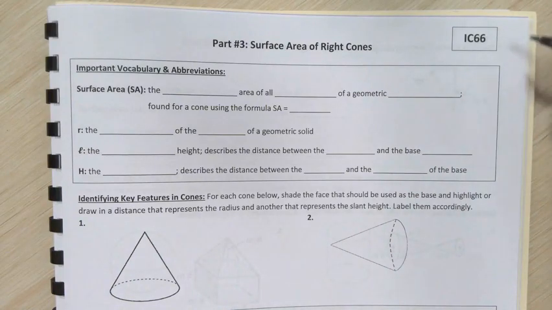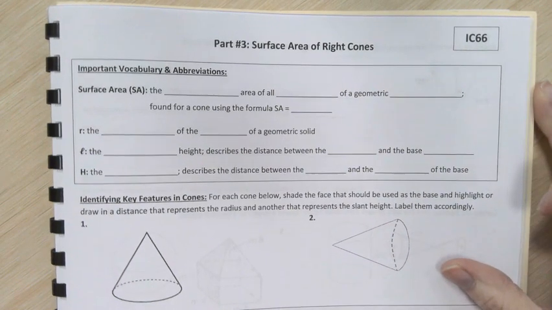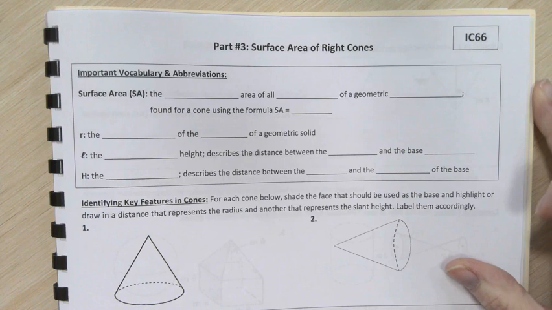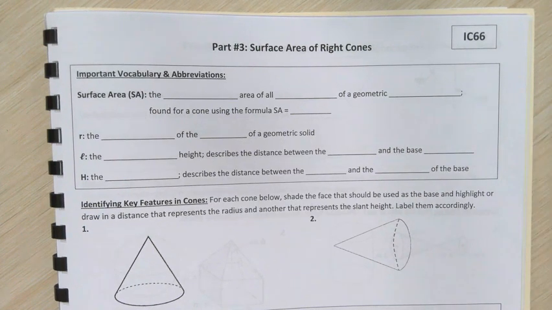For today's notes, you will need in class 66. We are dealing with part 3 of standard 15, which focuses on finding surface area. Today we will be dealing with what is called a right cone.